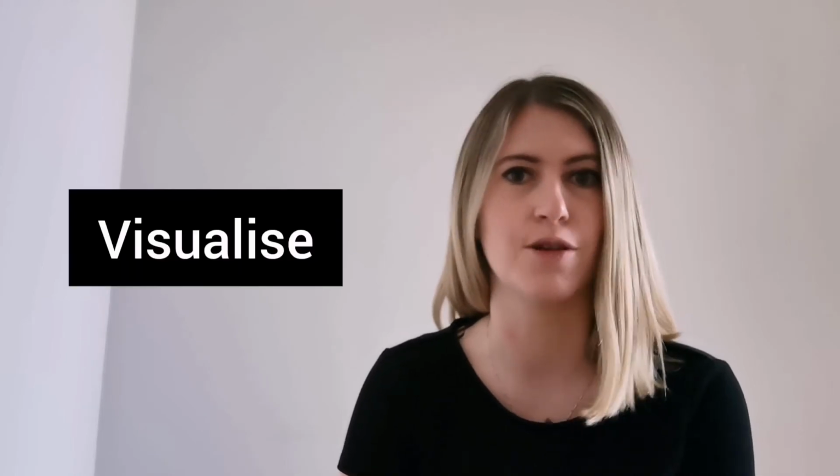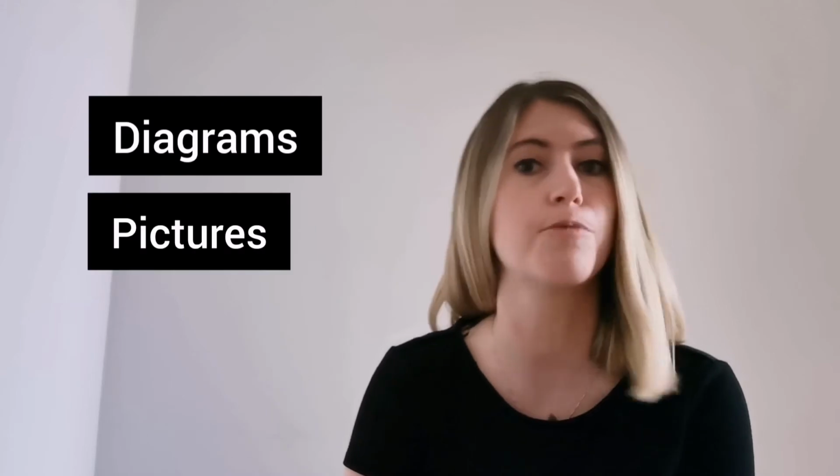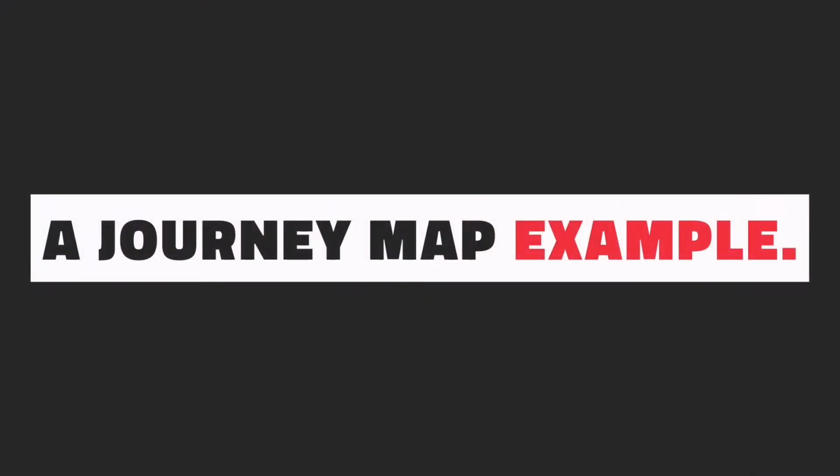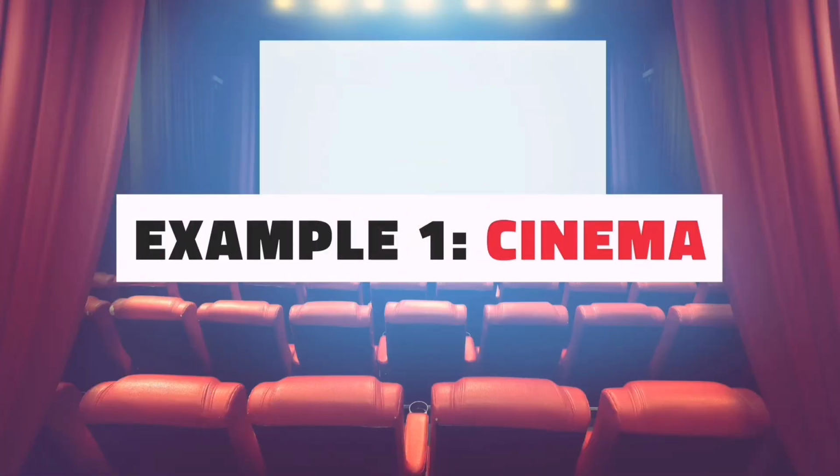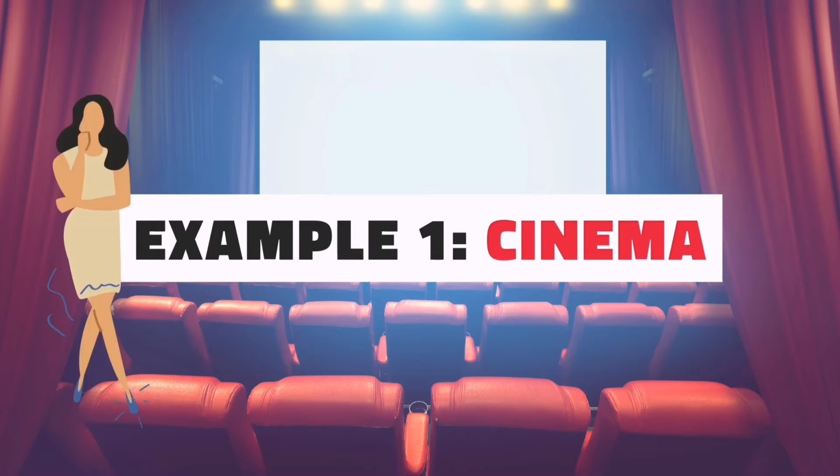So other than that, you then need to visualize the process or experience. You can do this by drawing diagrams or pictures, but don't worry, I'll give you an example now. The example I'm going to use is of someone going to the cinema. I'll just make this screen bigger for you so you can see it better. First, we're going to observe someone going to the cinema and the process involved. We've identified our user. Let's call her Mary.